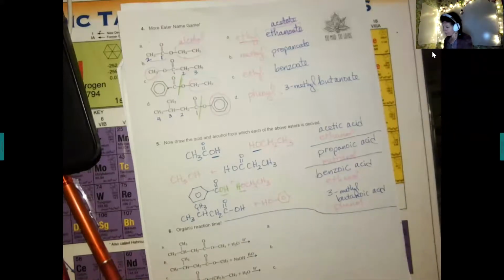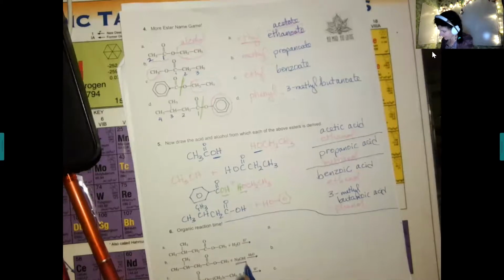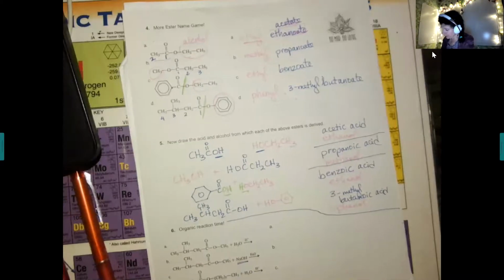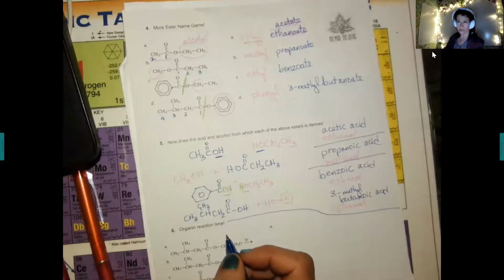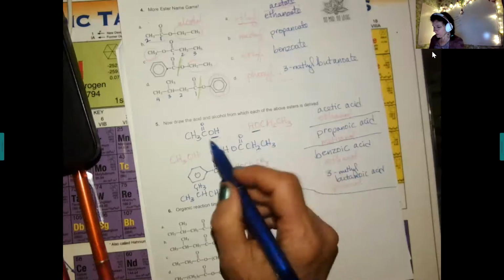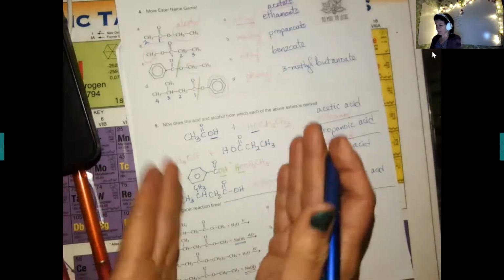All right, and so more of these. There is a difference here whether we're using the NaOH or not. So on the worksheet, there's one with NaOH. So with the water, yeah, we're cutting them. In this one, technically, it was trying to say, hey, we're building this.